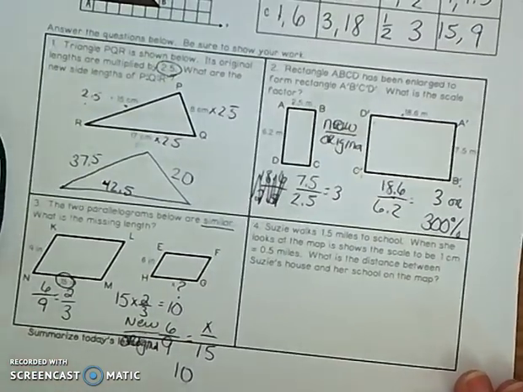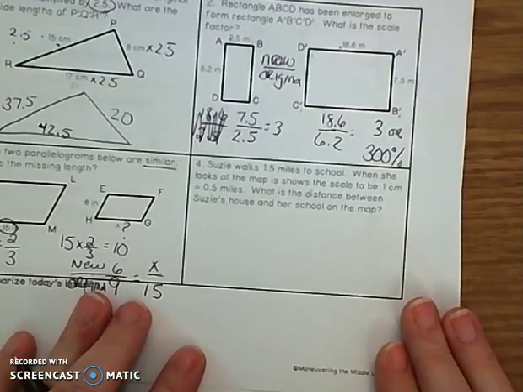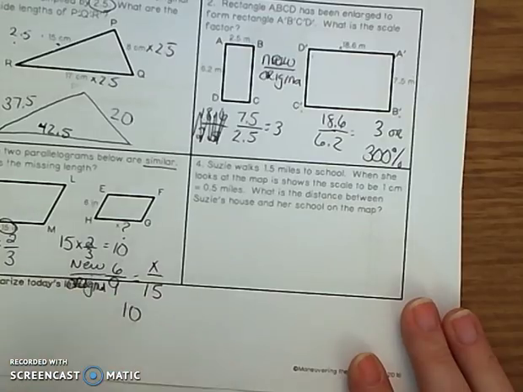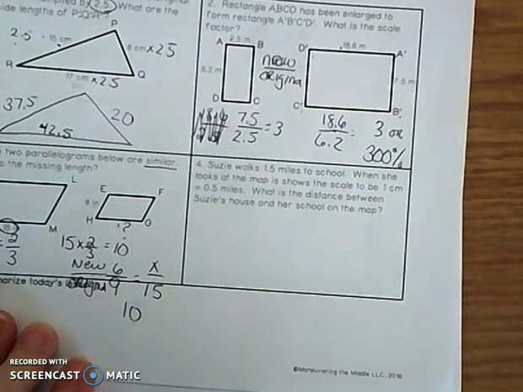Okay, number 4. Susie walks 1.5 miles to school. When she looks at the map, it's shown the scale to be 1 centimeter equals 0.5 miles. What is the distance between Susie's house and her school on the map? So take a minute and see if you can figure out this one on your own, okay?